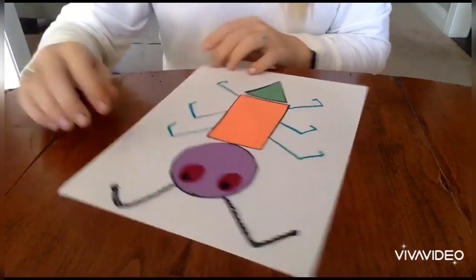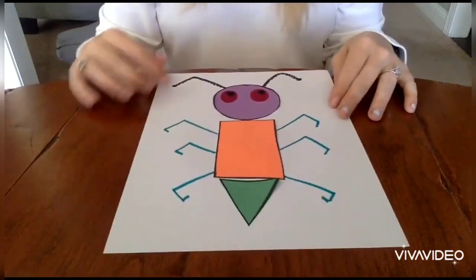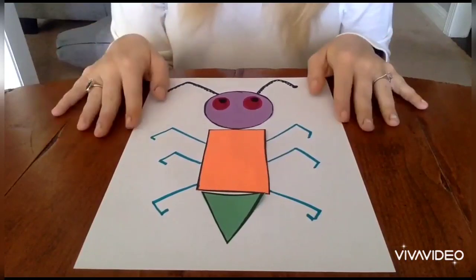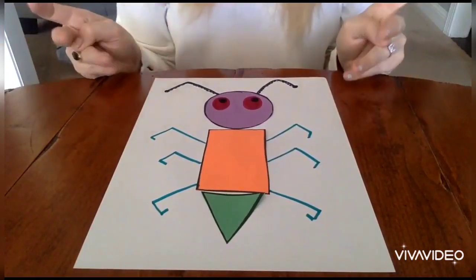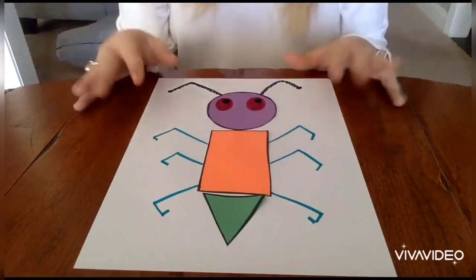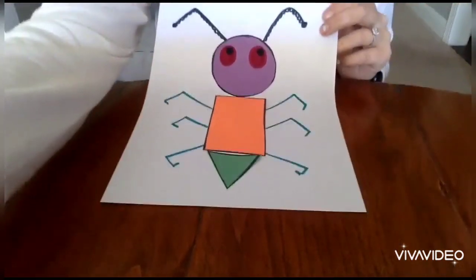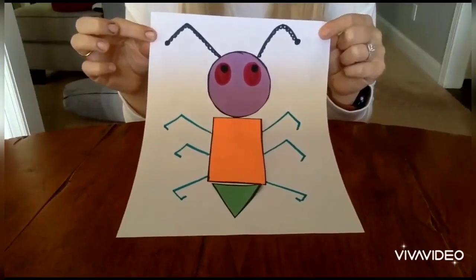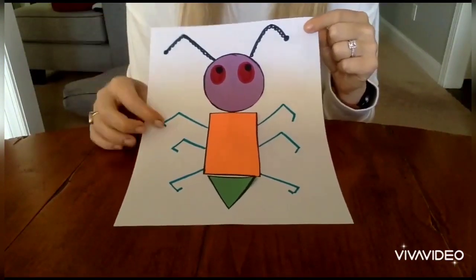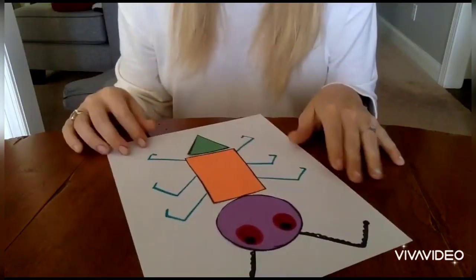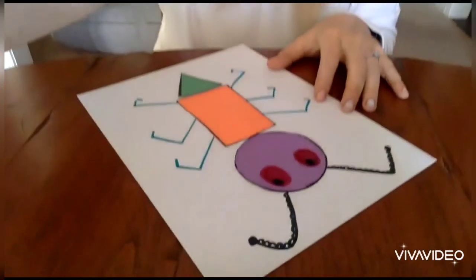All right, so if you finished your insect and you did all of the parts of your insect, now is the time to decorate. You can decorate it however you want. You can add some smiley faces, you can do some polka dots, you can do stripes, whatever you want. But when you're done, I want to see a picture of it. So make sure you get a picture of your insect all done. I'm going to draw on mine for just a minute with you guys, and then I'm going to let you guys do the rest all by yourself.